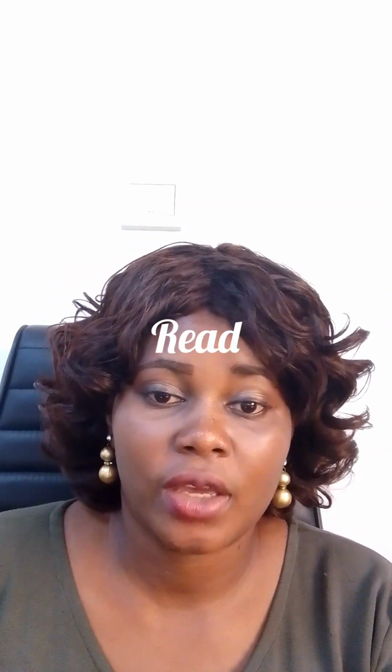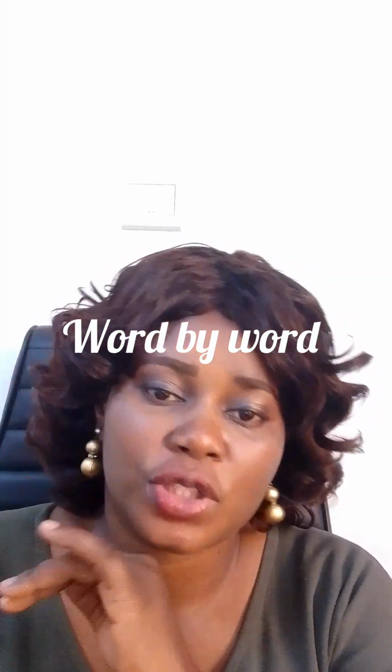Okay, so after the preview stage, the next thing that you need to do is to simply read. So you read through the area that you have mapped out for reading. You read it intensely. How do you do this reading? You do word by word reading. So you are not rushing through it. You are taking your time to read through the areas that you have mapped out.